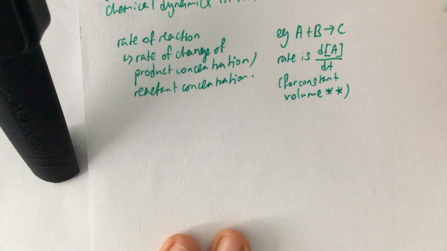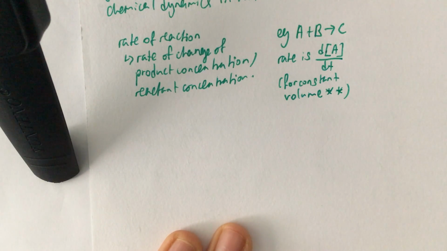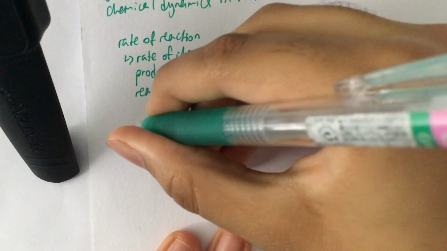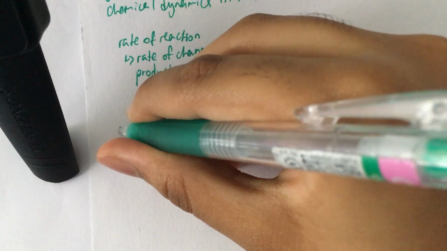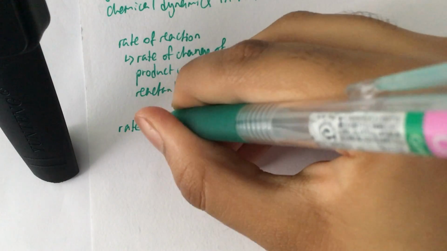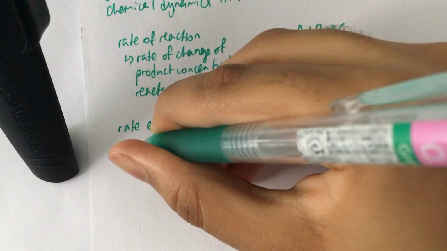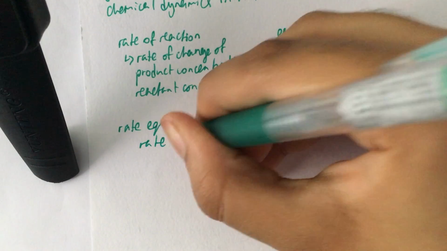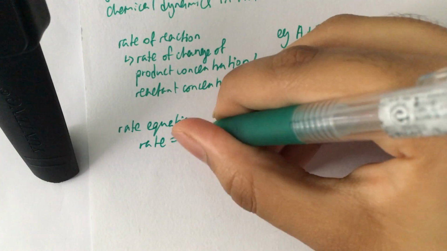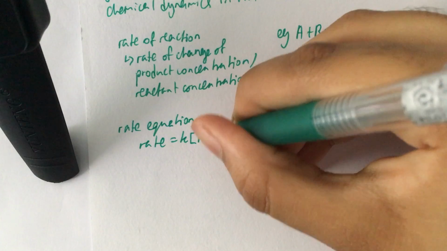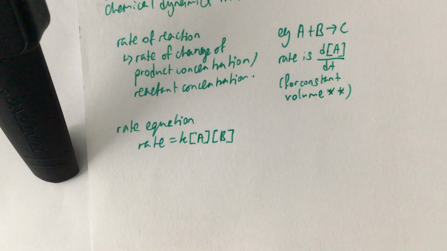But if you want to write an equation, the rate equation, you would write rate equals k times whatever concentrations you're looking at. It states the relationship between the rate and the various concentrations at that point in time. Order of reaction is basically like a power.